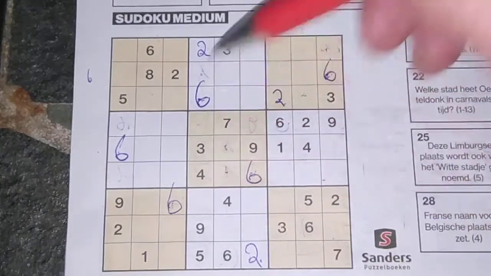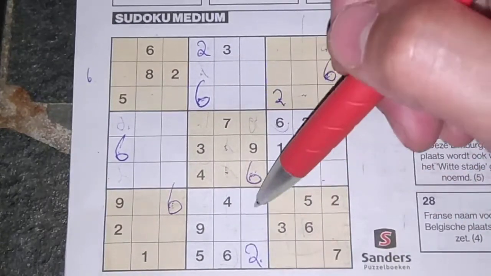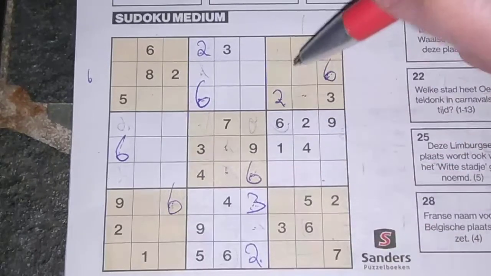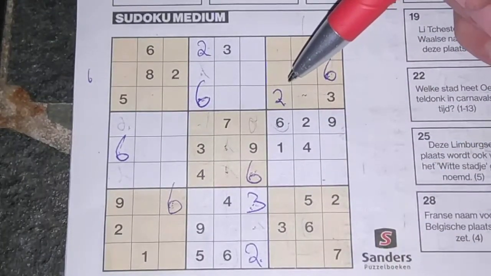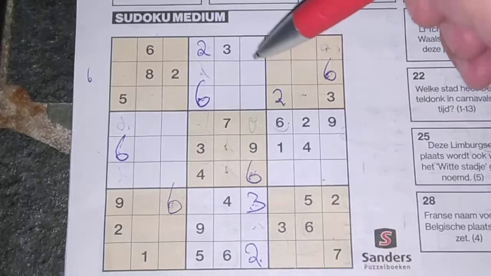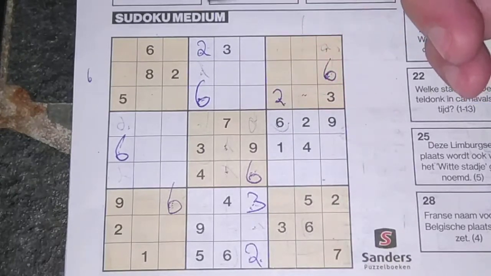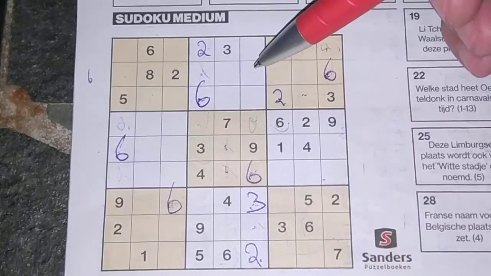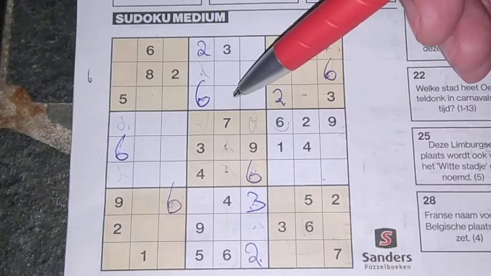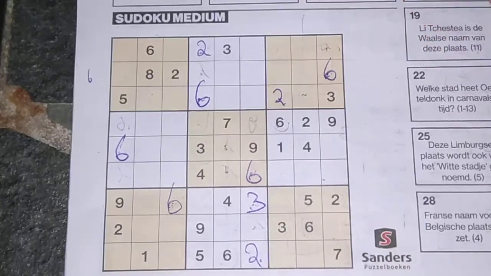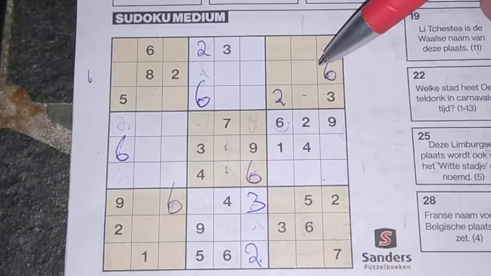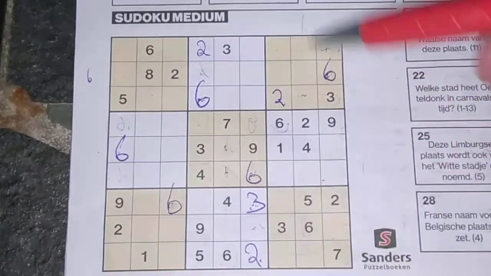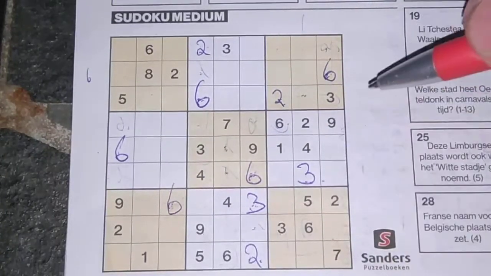We have a 3 in this column, a 3 in the middle column. So in the column next, the only 2 places for a 3 should be here or there. But I see a 3 here, no 3 there. 3 should be here. The 3 in this column, the 3 in that column, so in the column between, the only place for a 3 should be here.